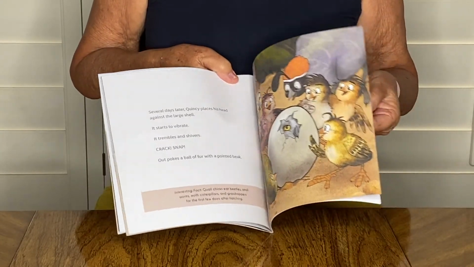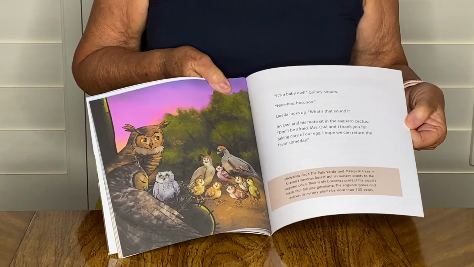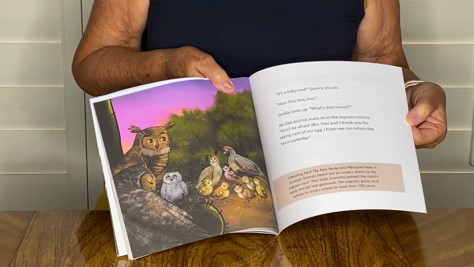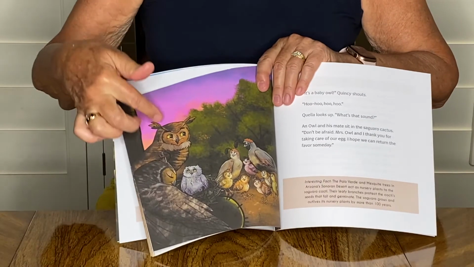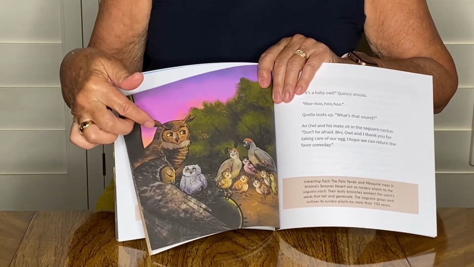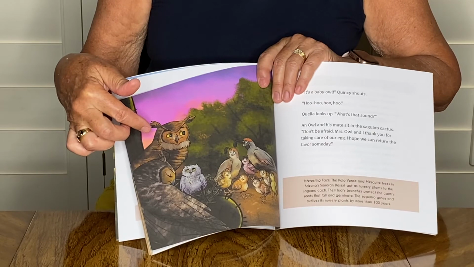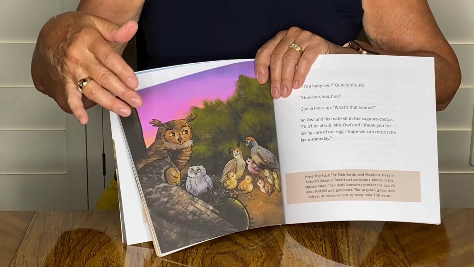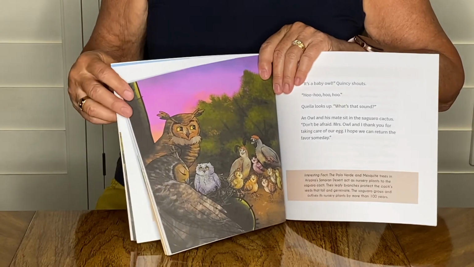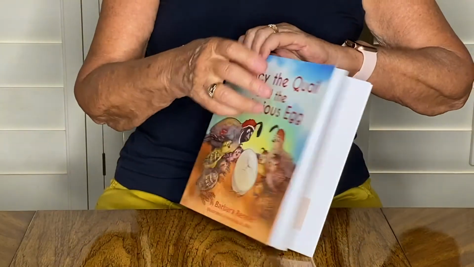And what do they find? Well, all of a sudden, a baby owl hatches. And this makes Mr. Owl very happy. Here's Mr. Owl, and he thanks Quincy and Quella for keeping his egg warm. The quail made a friend with an owl. So let's go through our worksheet now to answer these questions.